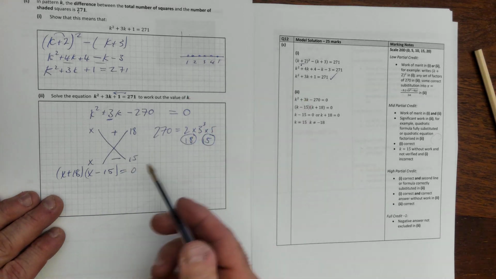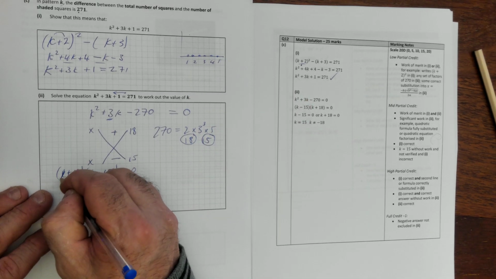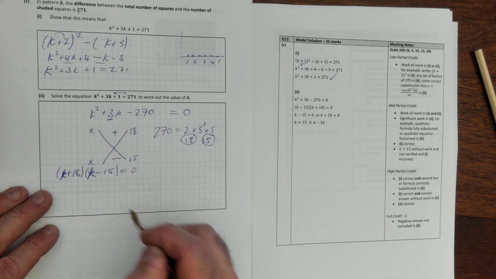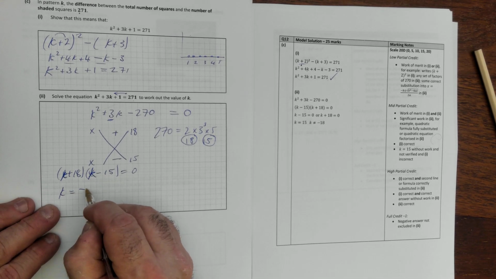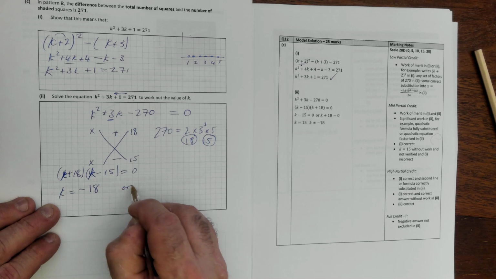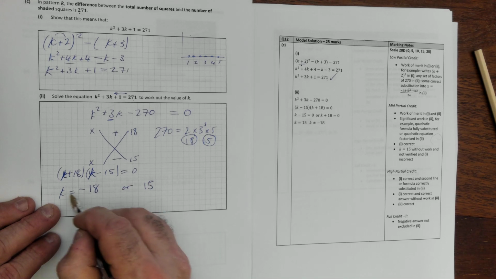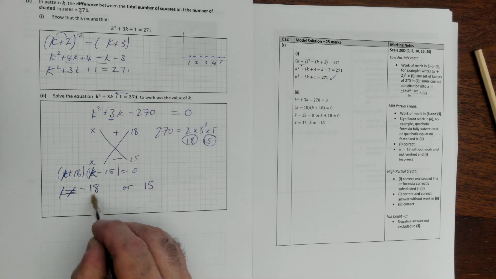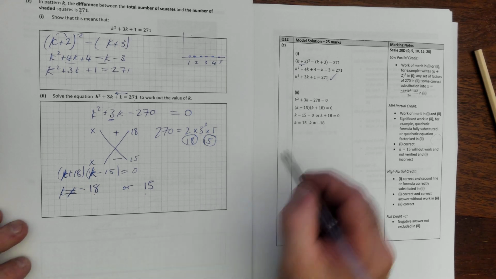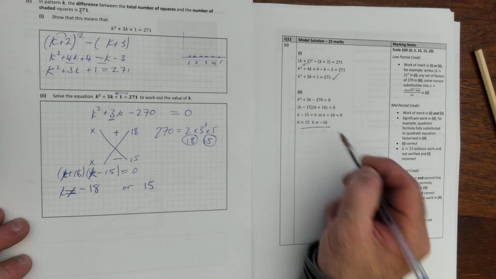So there's no way we can allow a negative number. So just changing these to a k, because that's what they were supposed to be. I can say a candidate solution is negative 18, and another candidate solution is 15, but I must reject this one because it's negative, and keep only the 15.